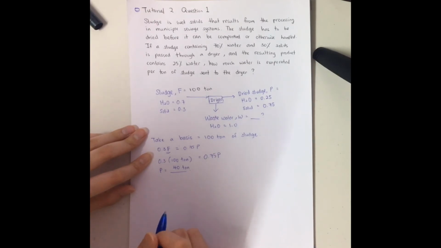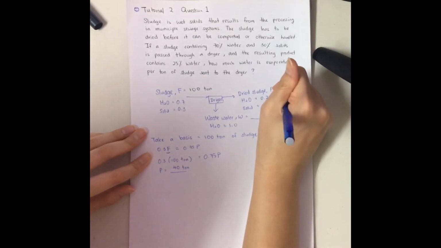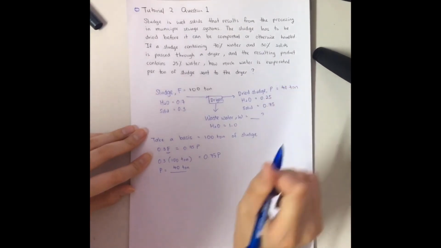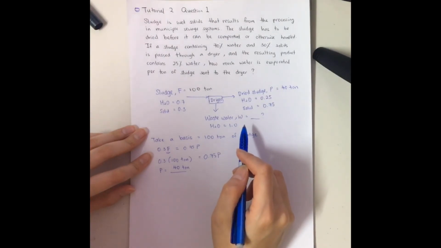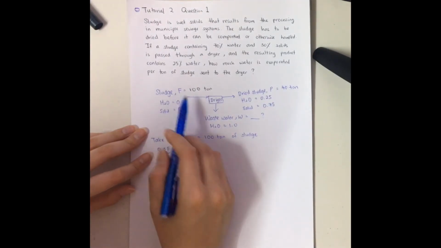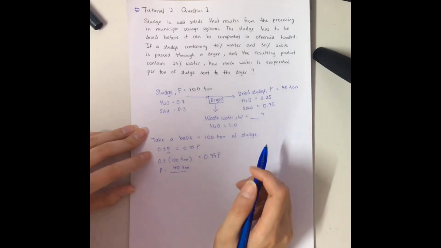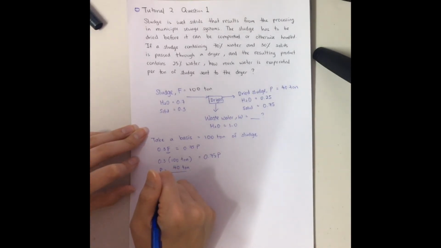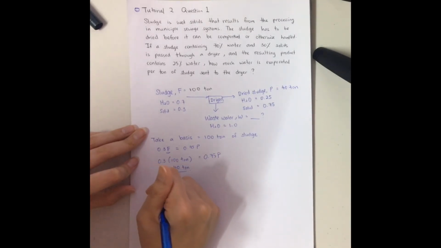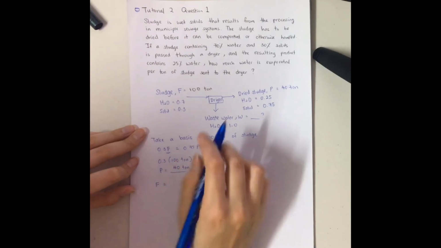Okay, now we have 40 tons here, we want to find out what is W. So based on this, we have F, we have P, so we can find W by performing a material balance. So we can take F, in equals out.